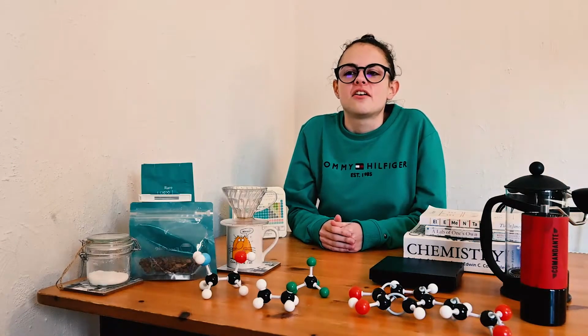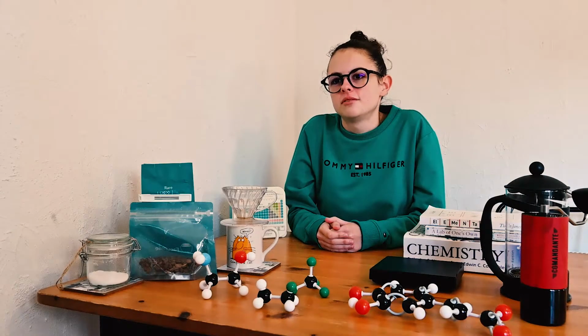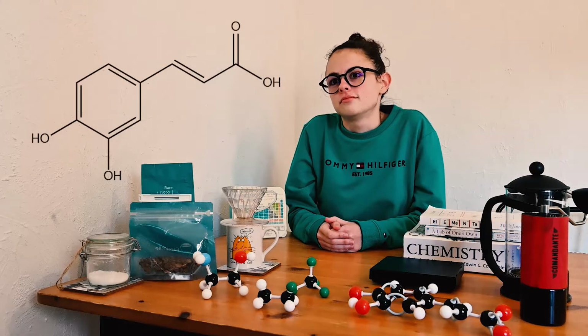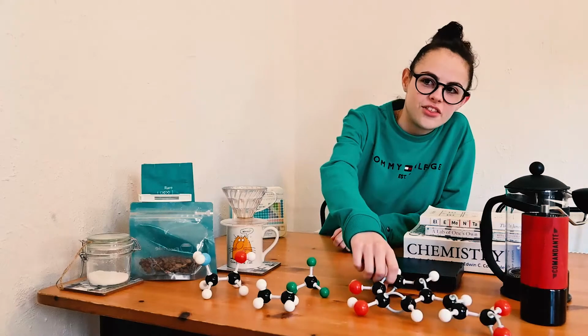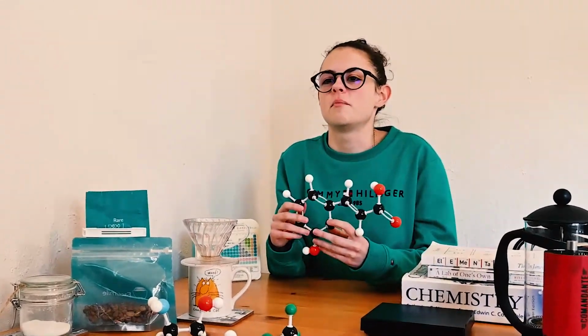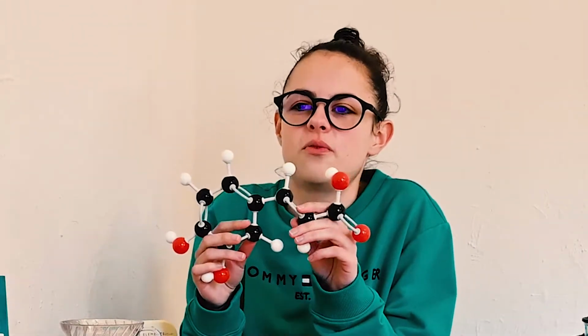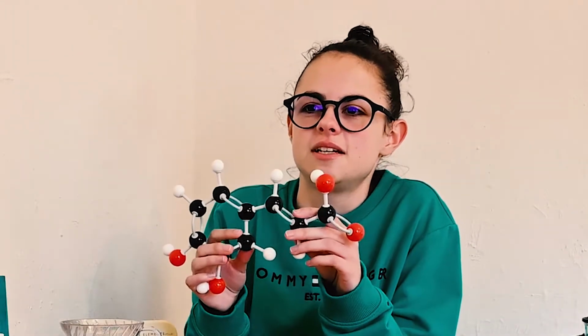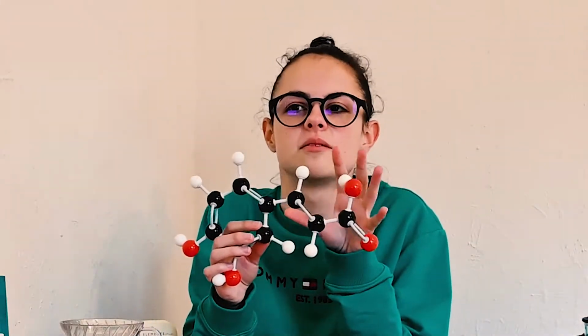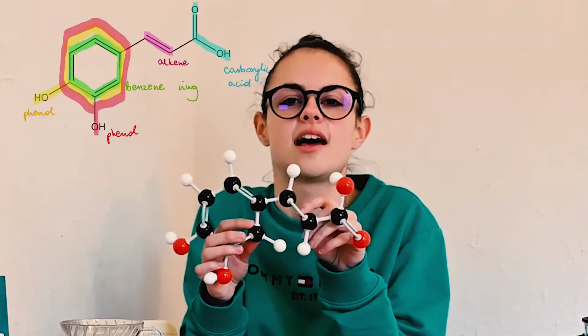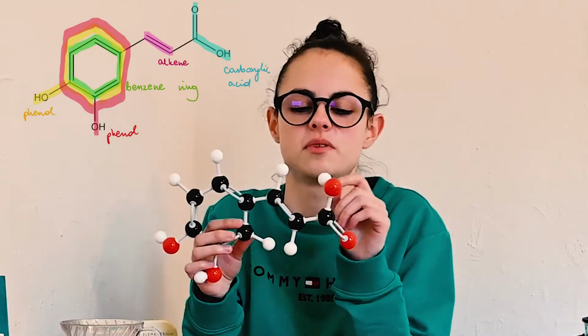So here is our 2D skeletal formula. And here it is in 3D, built with a molecule kit. So if we delve a little deeper and really think about what this bunch of atoms actually is, we can identify the functional groups.